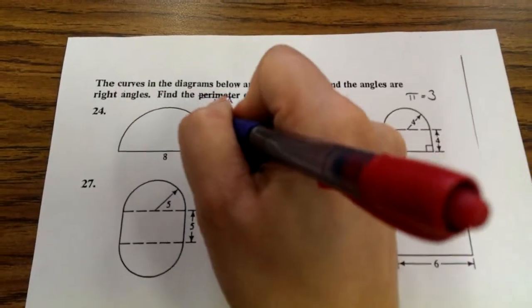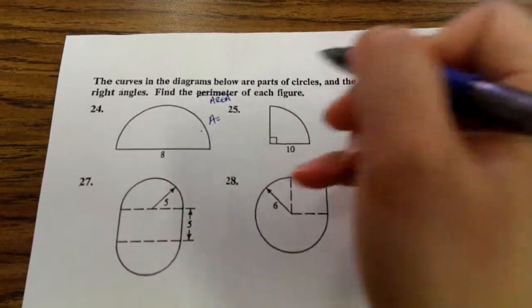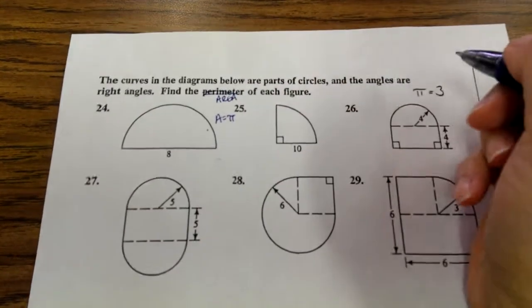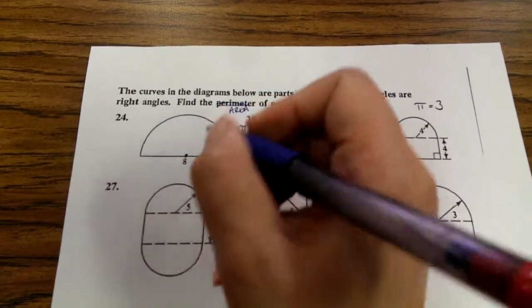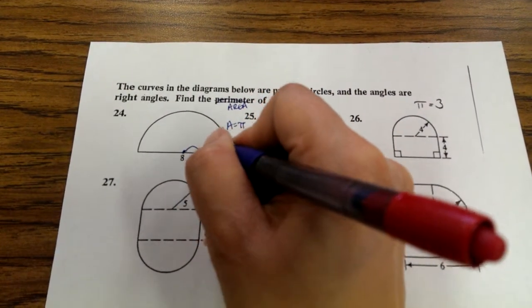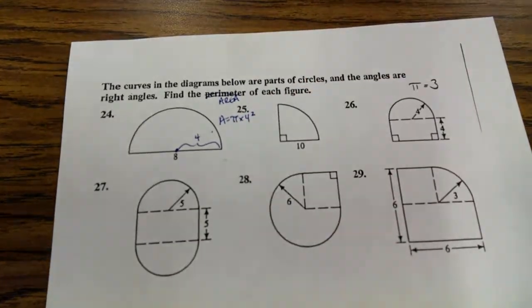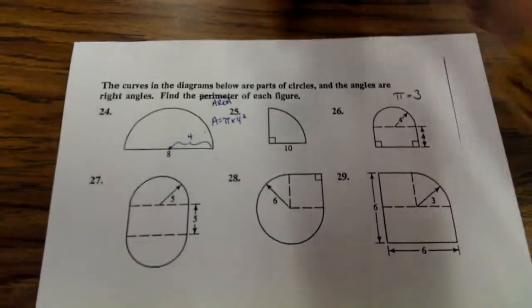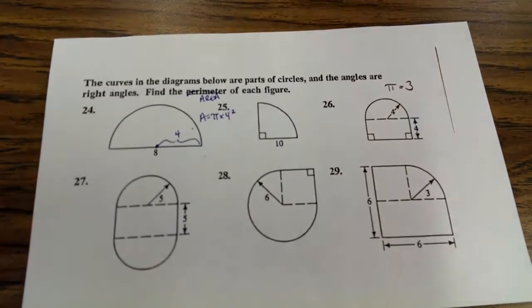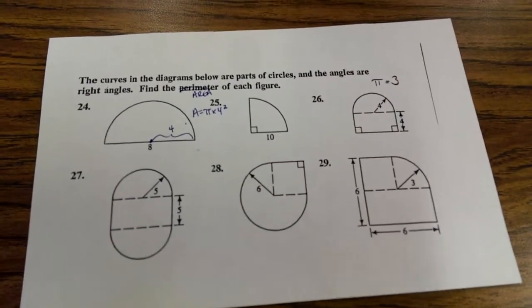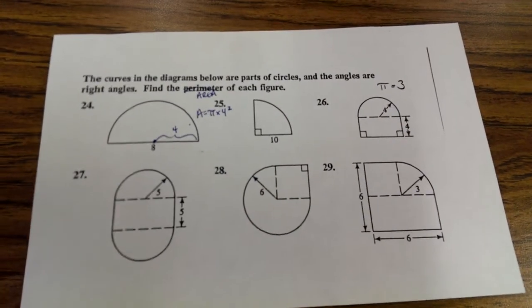Now, area equals pi times radius squared. Since the diameter is 8, my radius in this case is 4 units, so it's times 4 squared. Once you plug it in, I will allow you to use a calculator if you need to. All right, now for this one, it's not too hard.